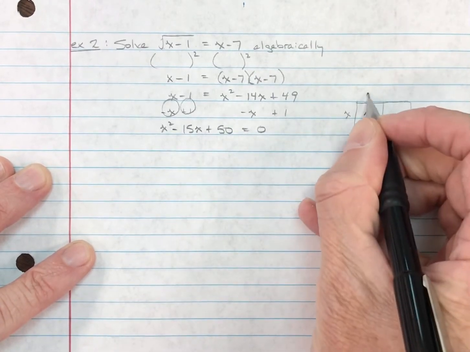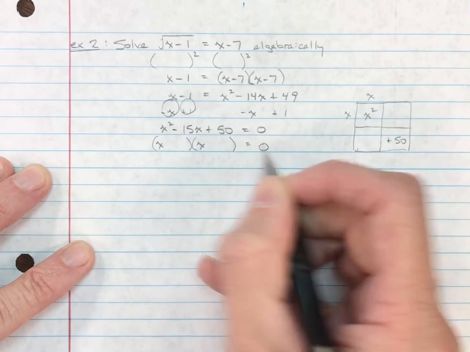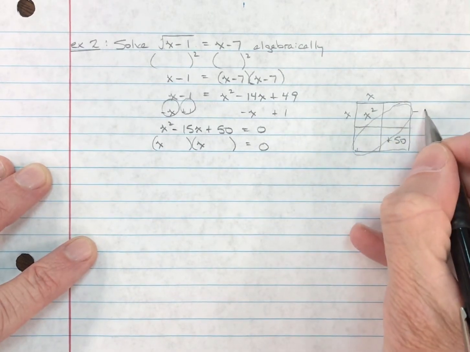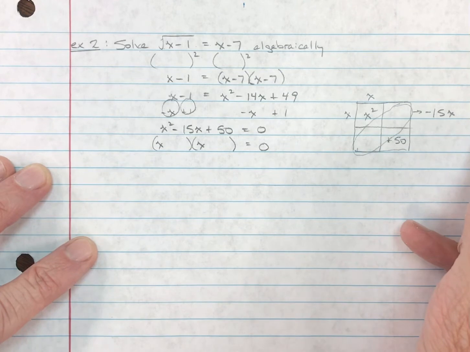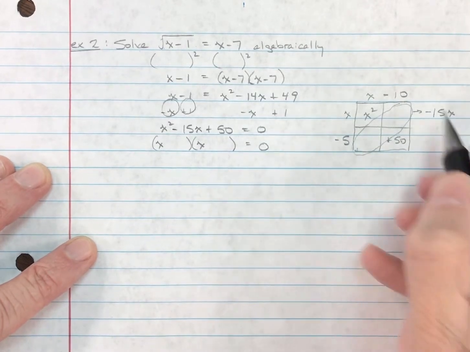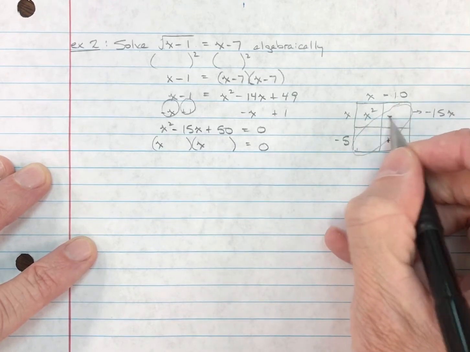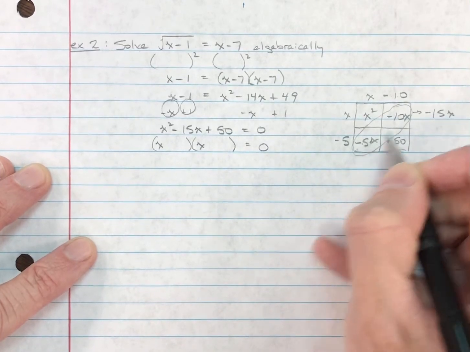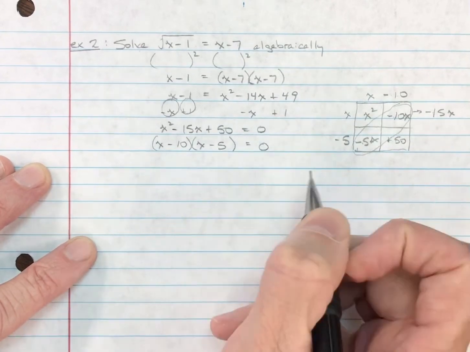So we know it's going to be x times x. So this is x and then x. We want to make a positive 50, and we want this to come out to be a negative 15x when we add it together. Well, I've already done this, and I know that if I do negative 10 and minus 5, negative 10 times negative 5 is positive 50. Negative 10 times x is negative 10x. Negative 5 times x is negative 5x, and negative 5x and negative 10x is negative 15x. So this is minus 10 and minus 5.